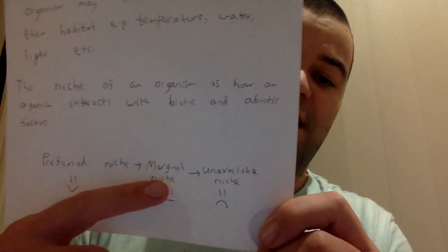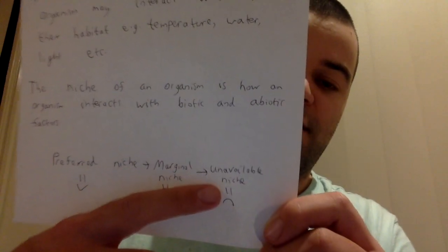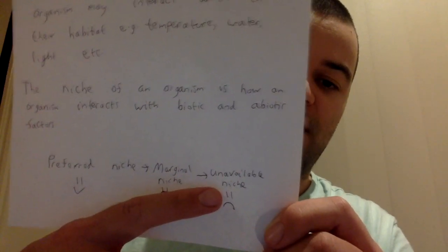But if they move down much further, the water would be too cold for them, and they'd be in an unavailable niche. And that's why we don't find crocodiles down in Victoria, where we are at the moment, which, I don't know, I think it'd be pretty cool to have crocodiles around, but probably for the best for everyone that they're not. But that's the reason why. The biotic and probably more so the abiotic features mean that it's not a good environment for the saltwater crocodiles to live in.